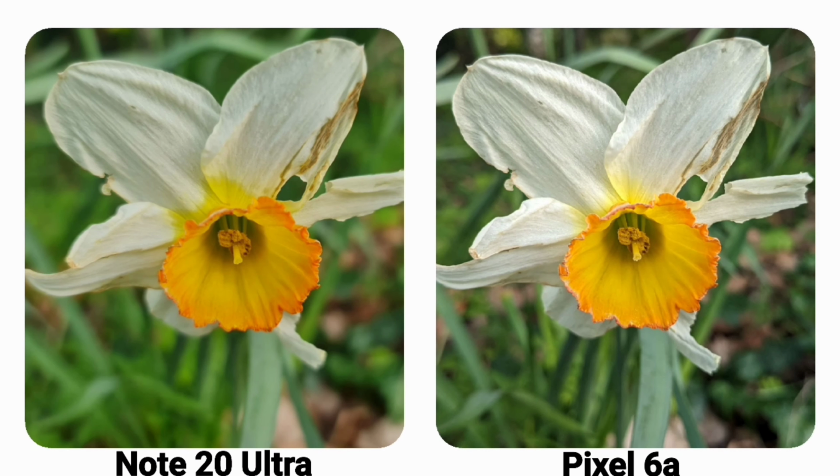Depending on your view, you could argue the Google Pixel 6a takes better photos than the Samsung Galaxy Note 20 Ultra, which technically has a better camera. But due to the really good Tensor processor in the Google Pixel 6a, it produces stunning photos. Of course, the decision for phone manufacturers is whether to fit more or fewer pixels into their phone cameras.